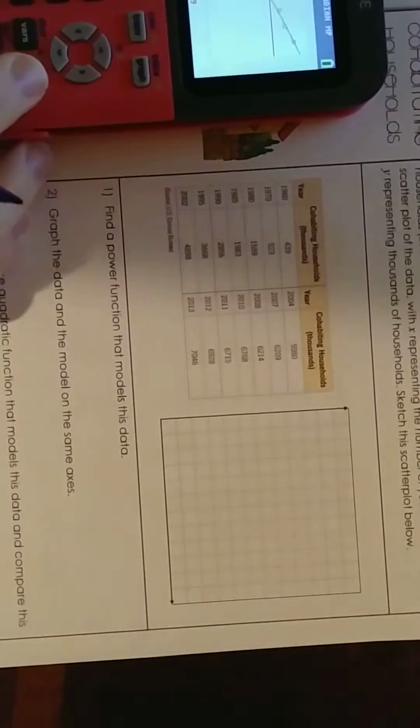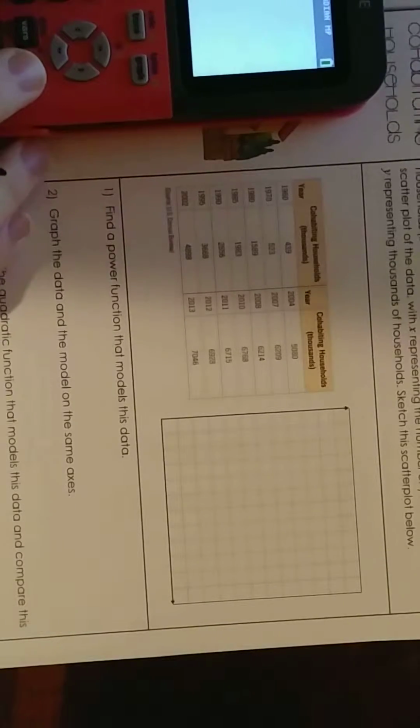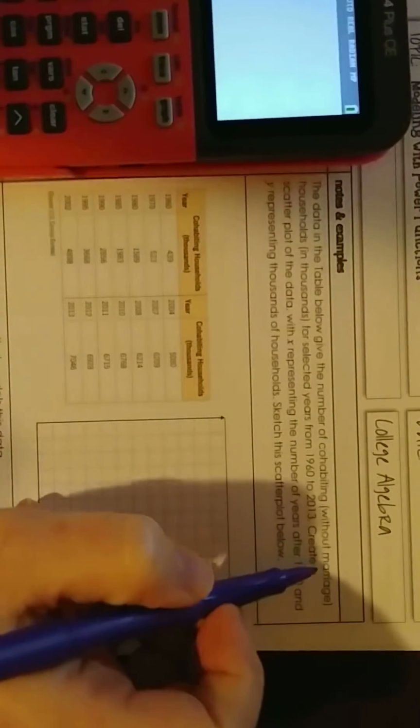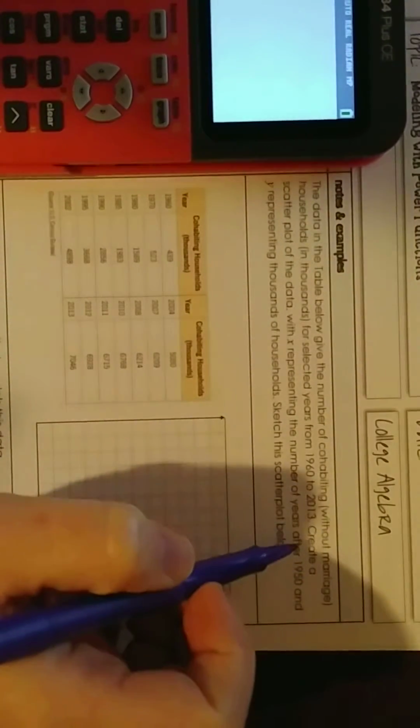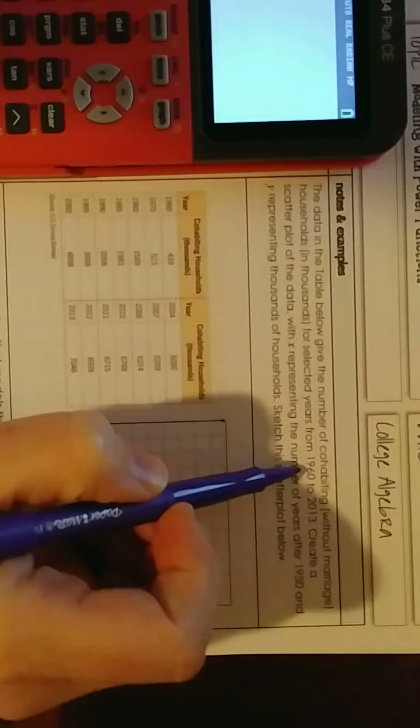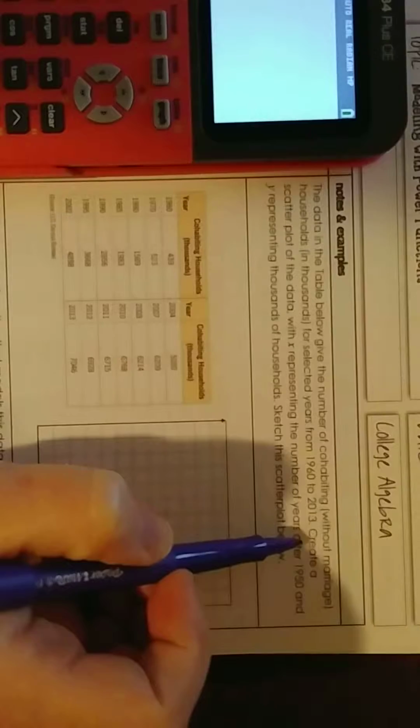This next example talks about cohabiting households. The data in the table below gives the number of cohabiting households. That means that the couple is living together without marriage, in the thousands for selected years from 1960 to 2013.